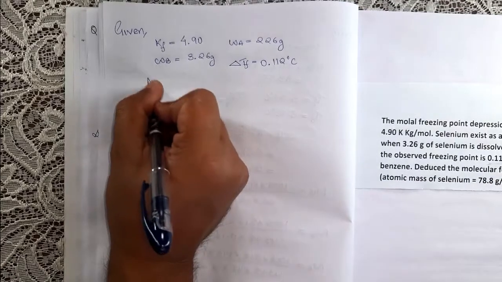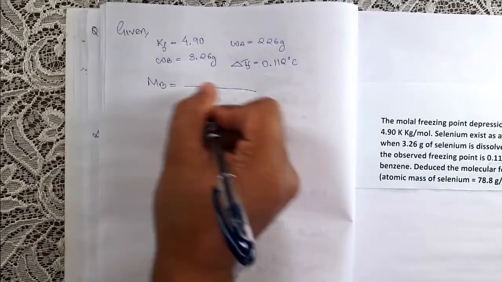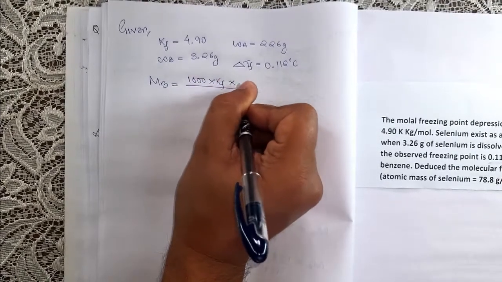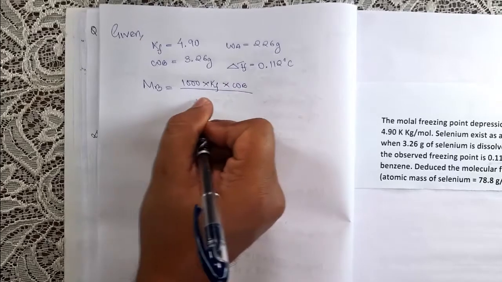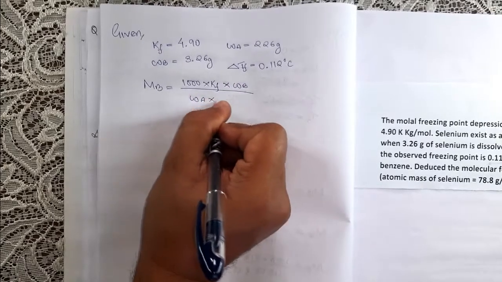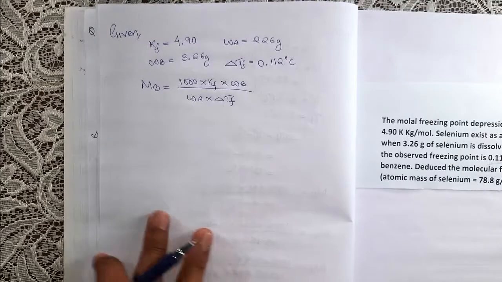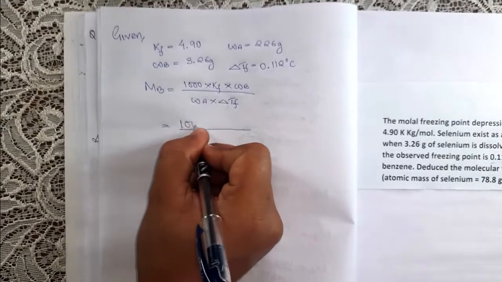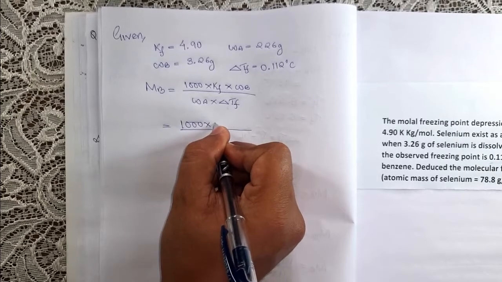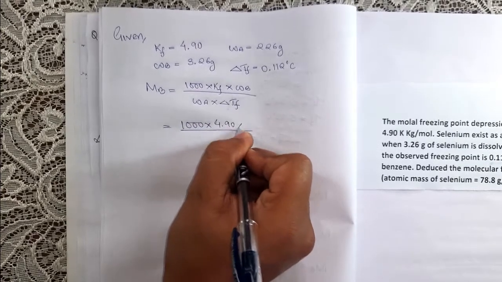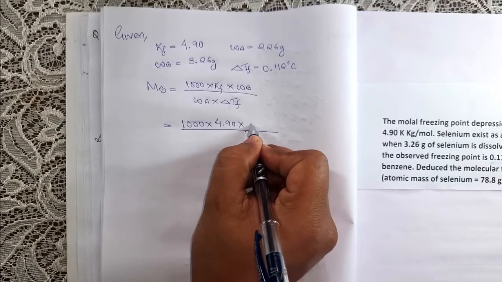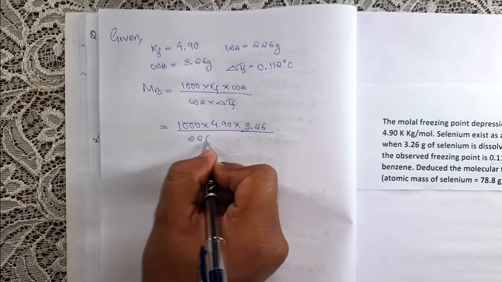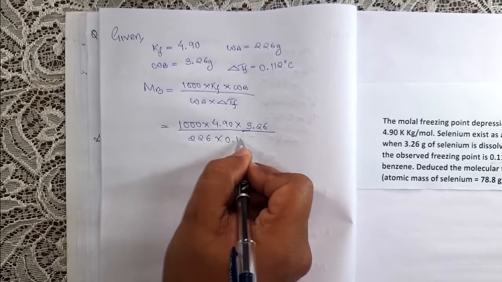First we have MB is equal to 1000 into Kf into WB, and then WA into ΔTF. This becomes our formula. I'll put all the values. 1000 into Kf is 4.90, WB is 3.26, WA is 226 into 0.112.